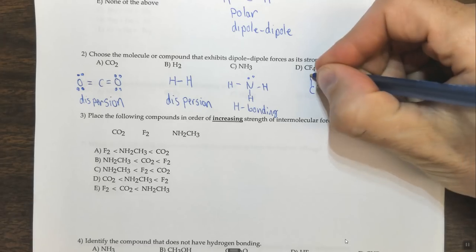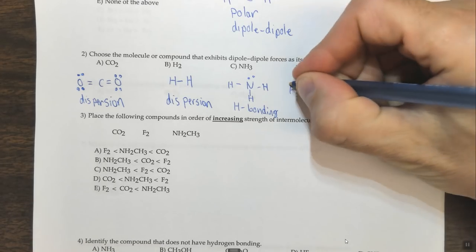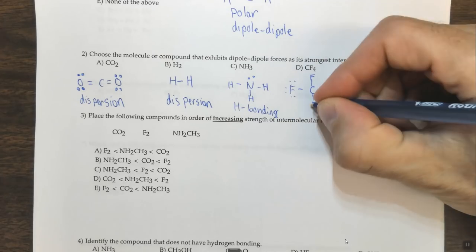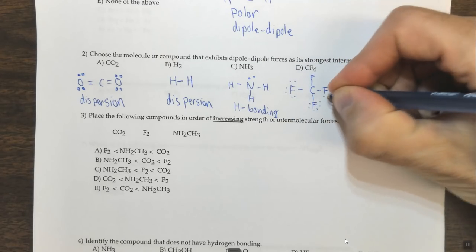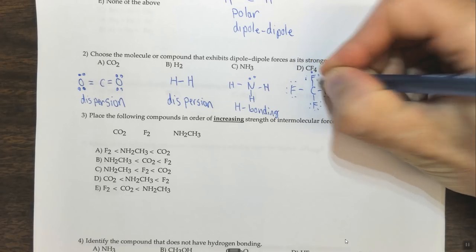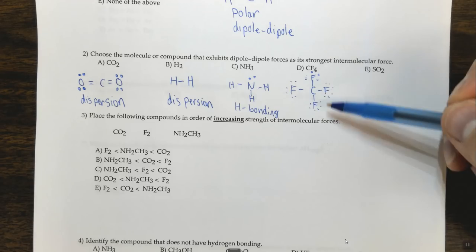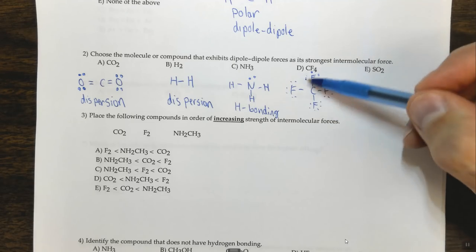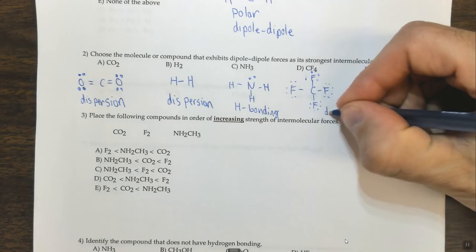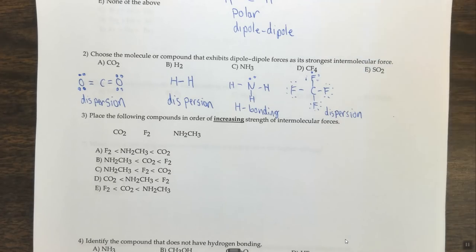CF4. Notice that I'm drawing the Lewis structures of all of these before I decide what the strongest intermolecular force is. So for CF4, I have a nonpolar molecule because all domains are fluorine. So the strongest intermolecular force is, again, those dispersion forces.